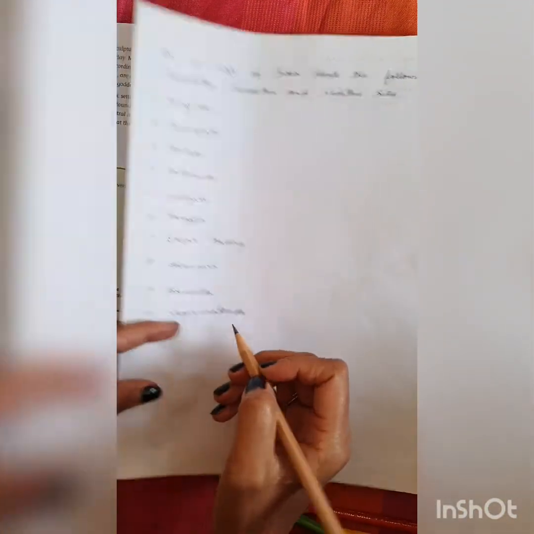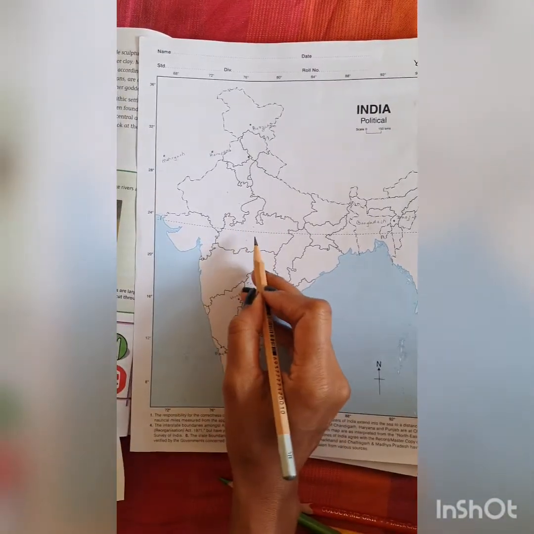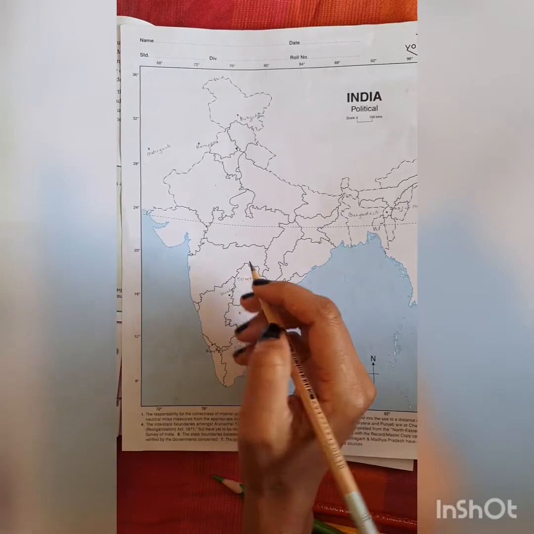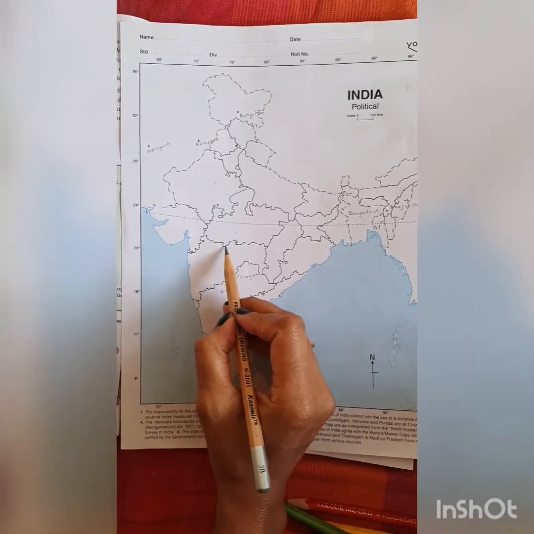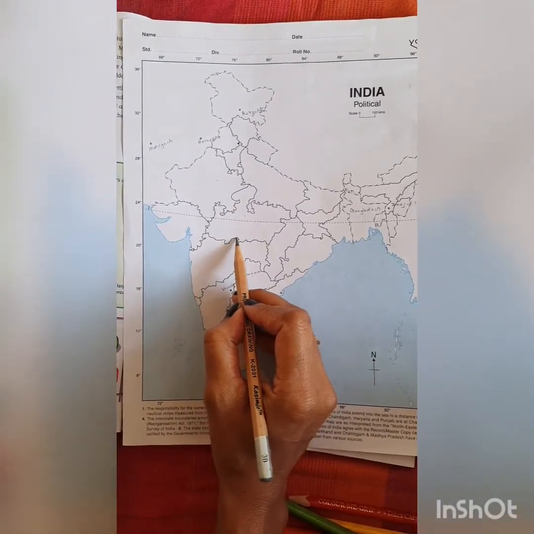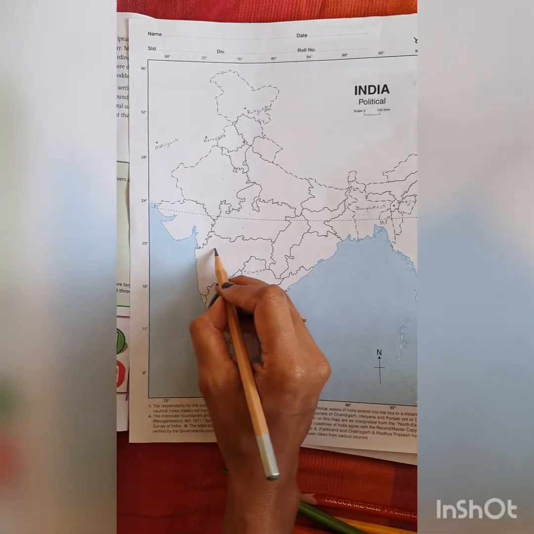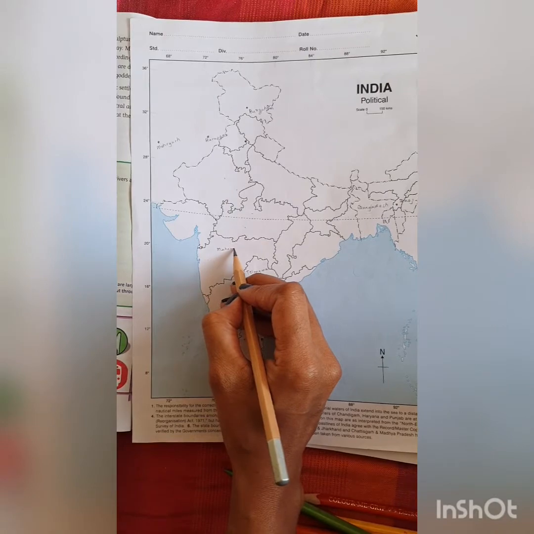The next place that we'll be marking is Adamgarh. Adamgarh is in Madhya Pradesh. So there are two places that we'll be marking in Madhya Pradesh now. Alright. So Adamgarh is, see, you can see the boundary of Maharashtra over here. Okay? You can just write here Maharashtra.